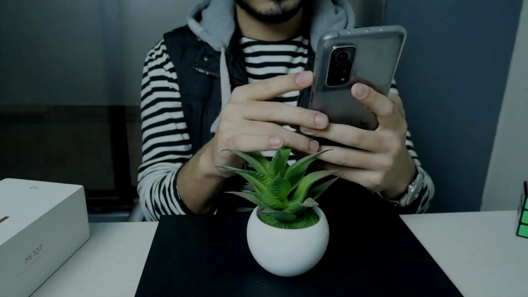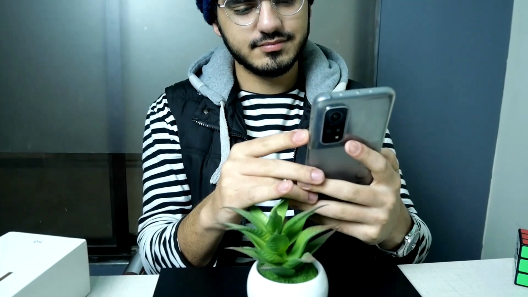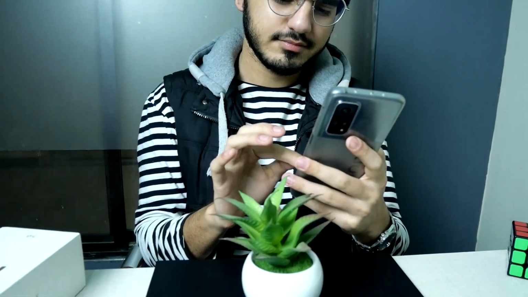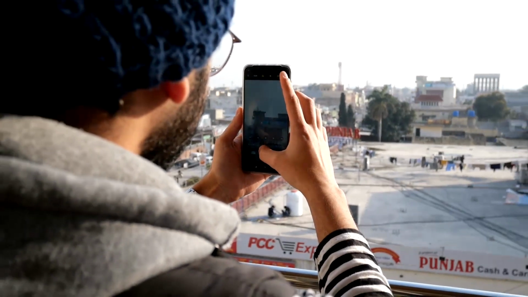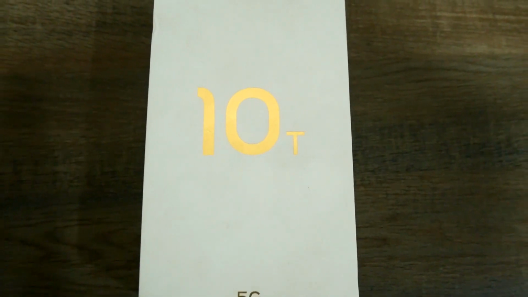This is the Lazy Reviewers, and today we're bringing in an in-depth review of the Xiaomi Mi 10T 5G with all its camera specs and features explained. The timestamps for all the segments are given below, so if you're looking for something specific, that's going to help you out. With all that out of the way, let's get right into it.